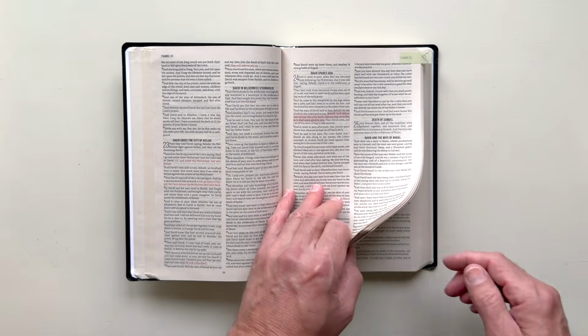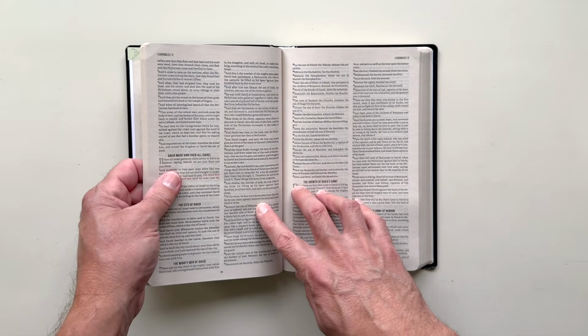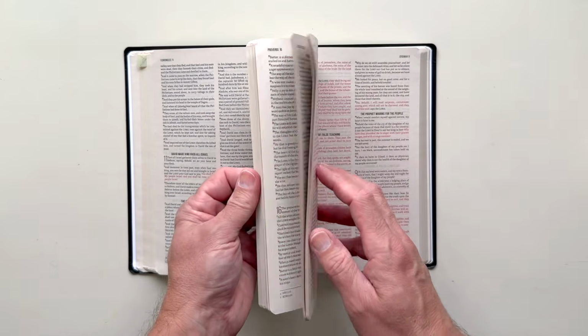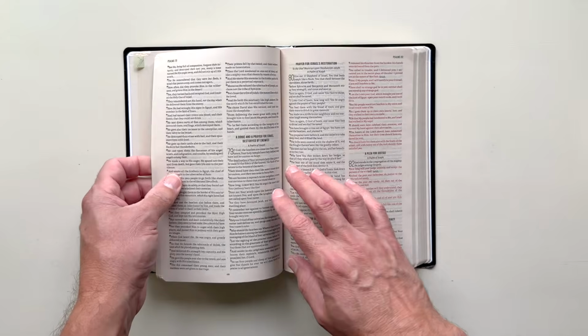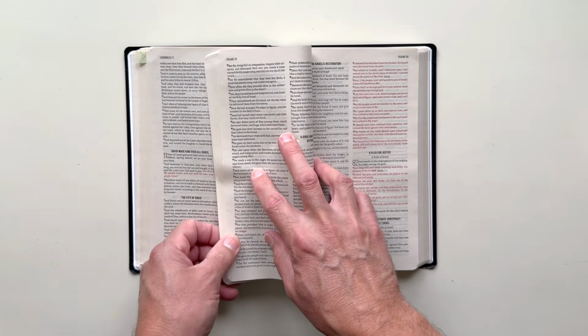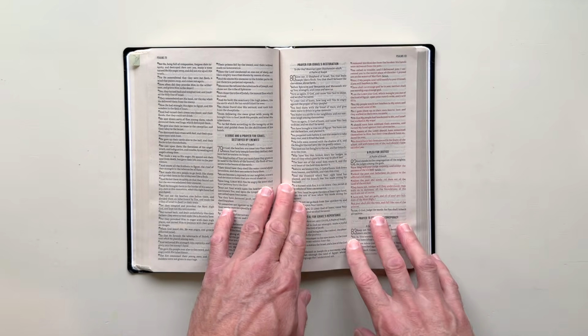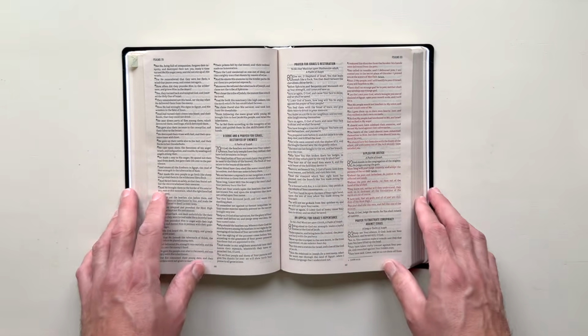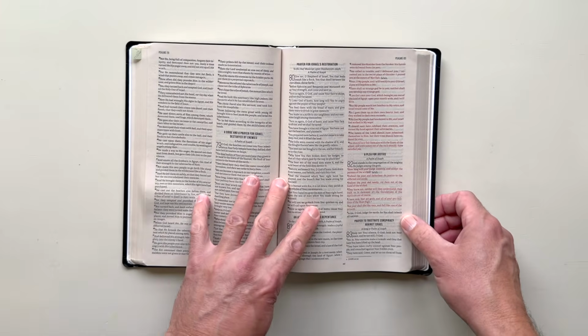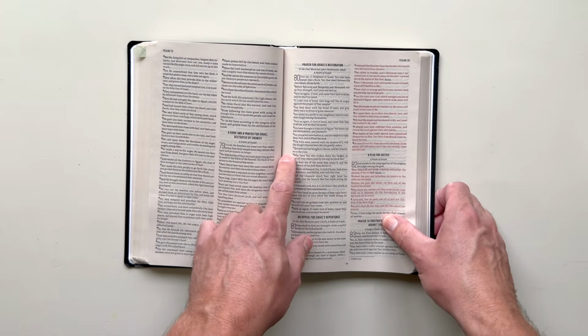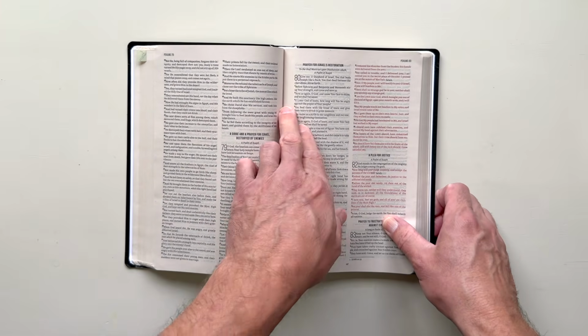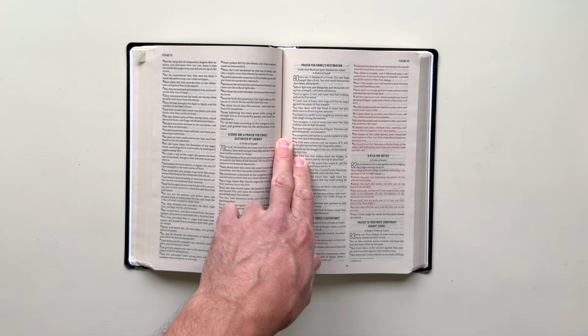Now, this being verse by verse, there's nothing special in the poetry. So you can see it's just the same thing. One thing that they did, in my opinion, do a good job on is they kept the text out of the gutter. They didn't run it really far down in there.